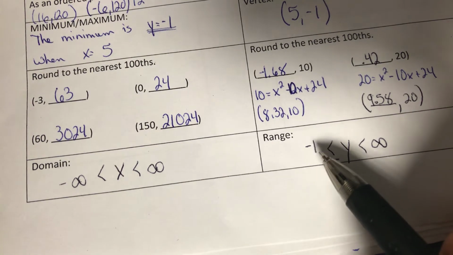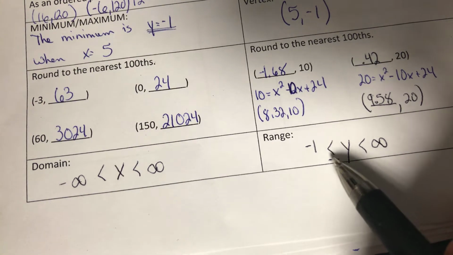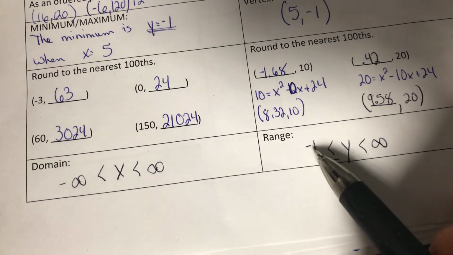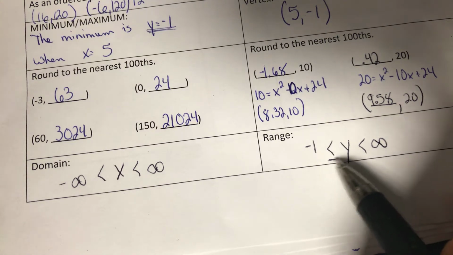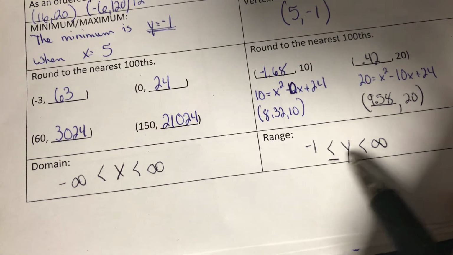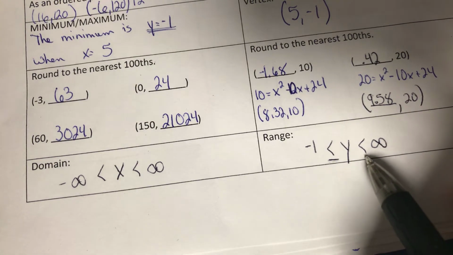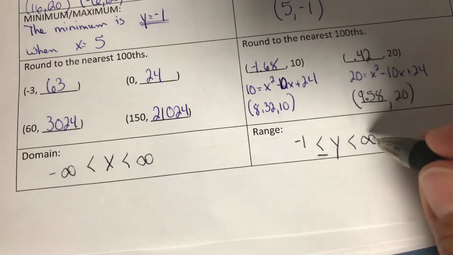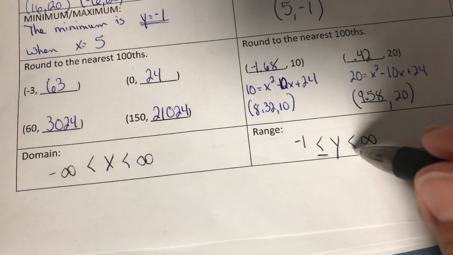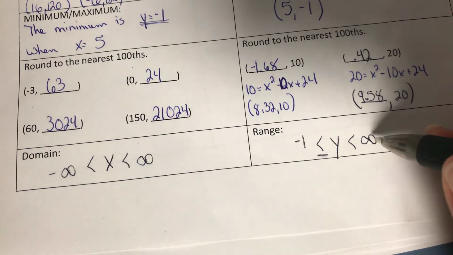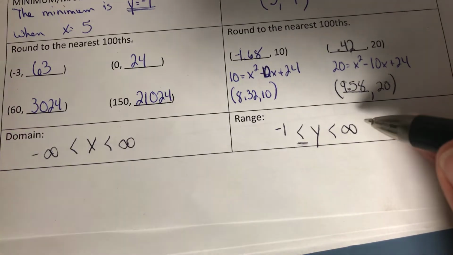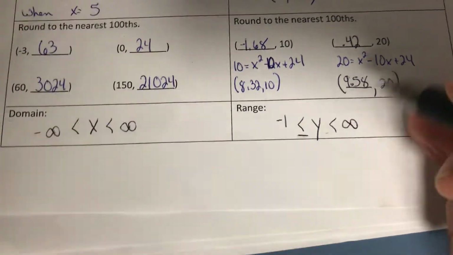And if there is a number, you need to underline it because this includes -1. So -1 was part of our graph. The lowest range or amount for y was -1, so I put an underline there, and it goes to infinity. I don't underline for infinity because when I underline it means I can actually get to infinity, and you can't get to infinity because it never ends. So with infinities, we do not underline. All right, let's go to the next one.